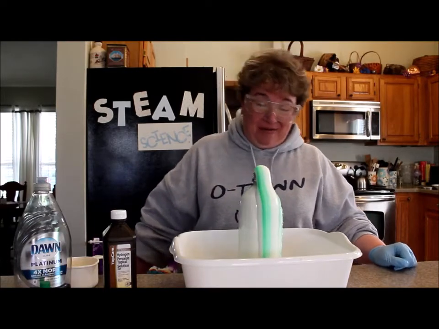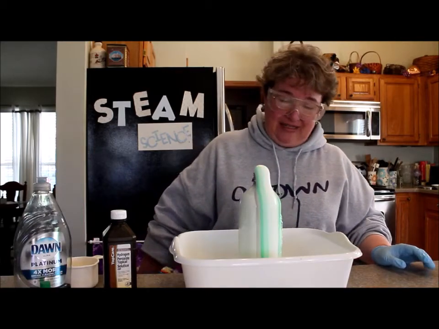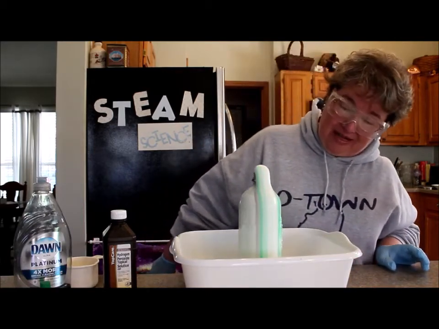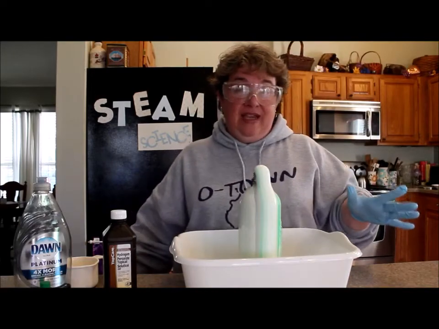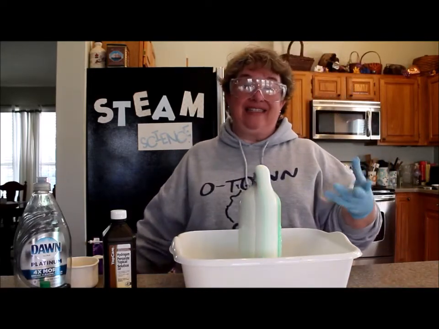It took a little while, but we're getting there. I am sure glad I have this bucket, because this is going to be a great big mess to clean up. Now, you don't want to touch this right away because it's going to be hot.